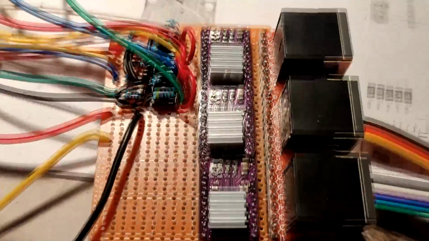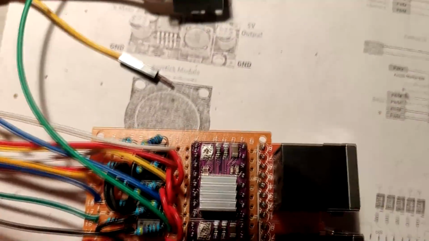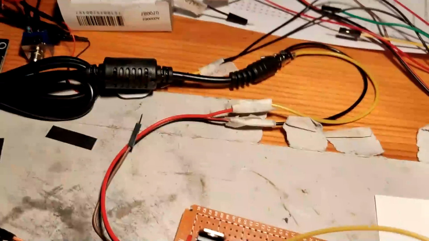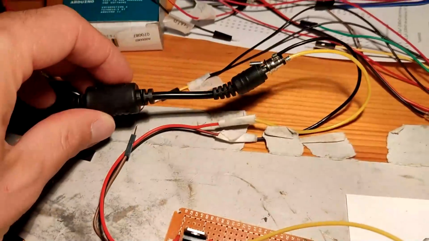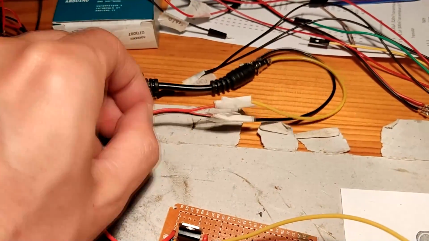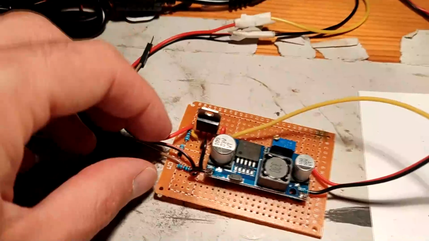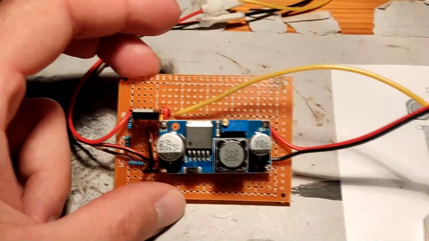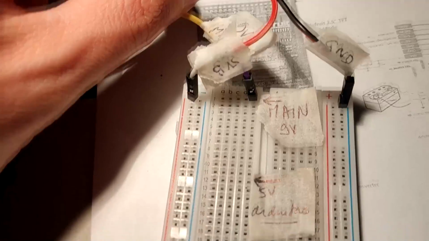So we're gonna take a look now to the first rDUINOScope power supply. I have here a 12 volt power supply. I plug it on the two input wires to the voltage regulator, the buck converter. I have here the two outputs, ground and 5 volts on the breadboard on separate lines.